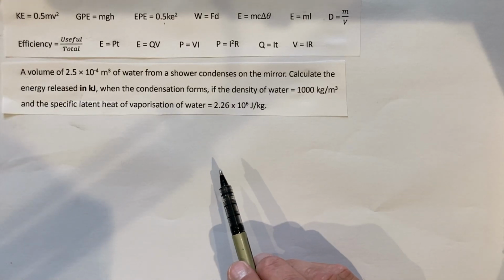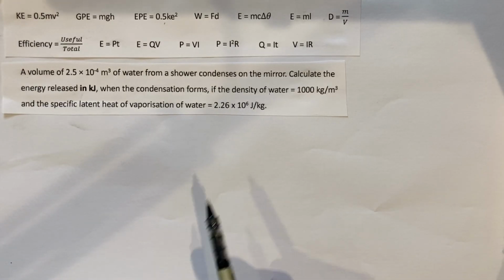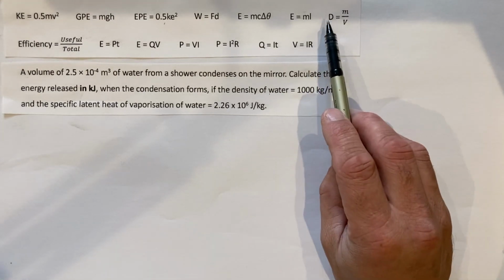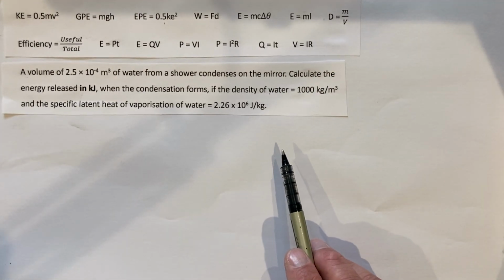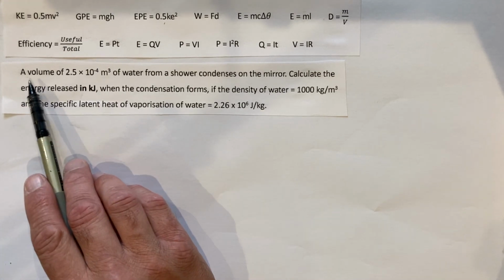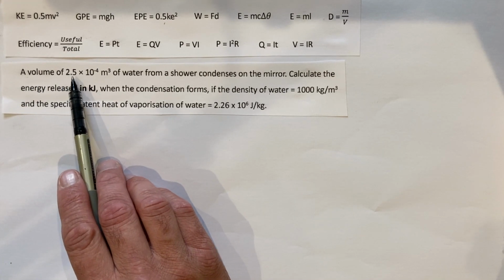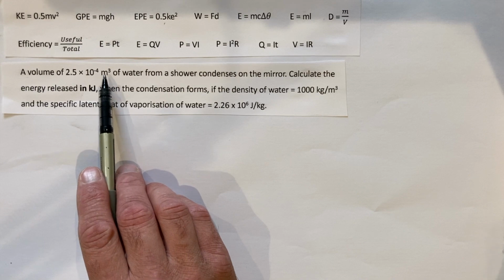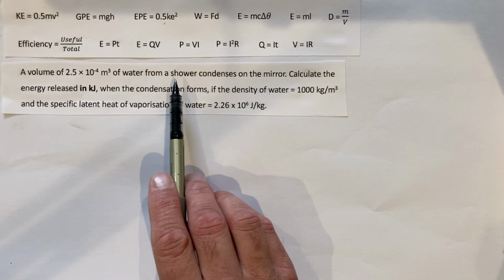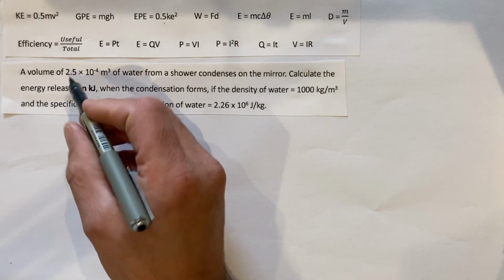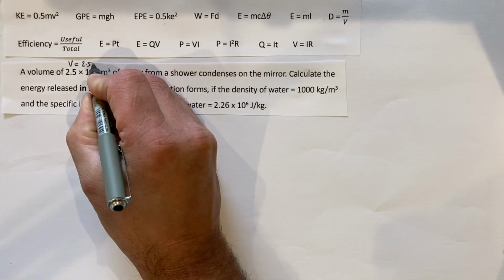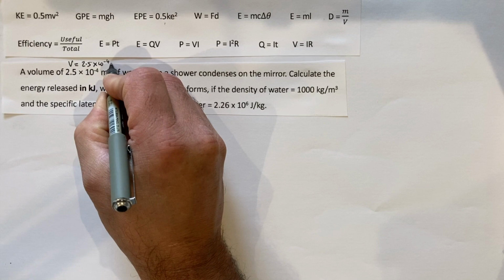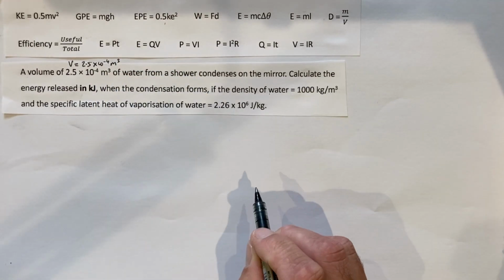Second from last question, what I've tried to do this time is show you how we might have to use the density equation from particles in energy equations. So it says the volume of 2.5 times 10 to the minus 4 meters cubed of water from a shower condenses on the mirror. So first thing I'm going to do is to write V for volume is 2.5 times 10 to the minus 4 meters cubed.